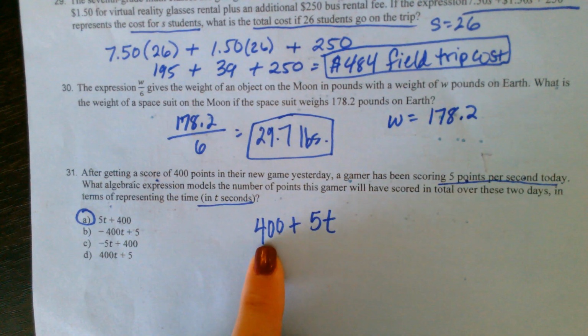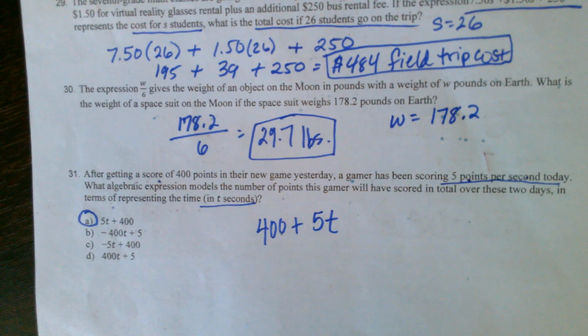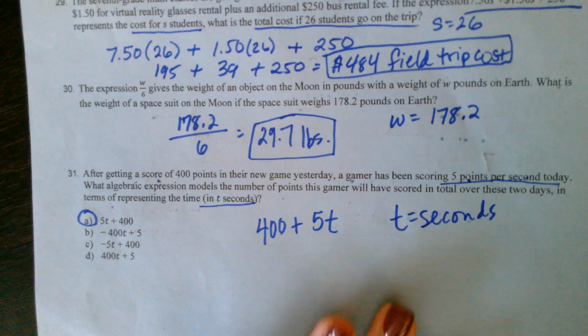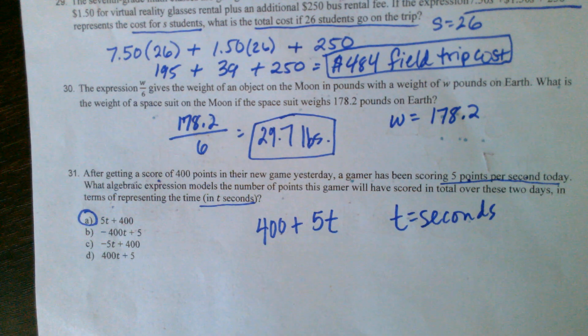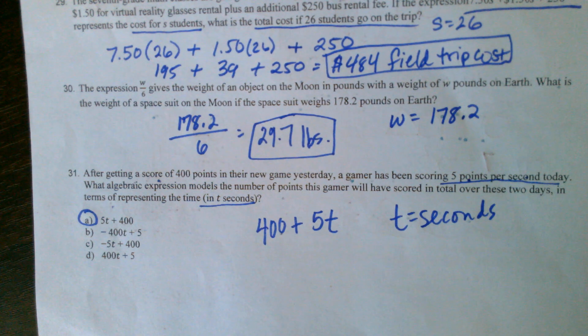400 is what he started with, and then 5 for every second he plays. We don't know how many seconds he played, but t will represent the seconds. Depending on how many seconds he played, we could figure it out. And in 2 days, you could figure out how many seconds are in 2 days, but I don't know that he played for every second in the day, right?